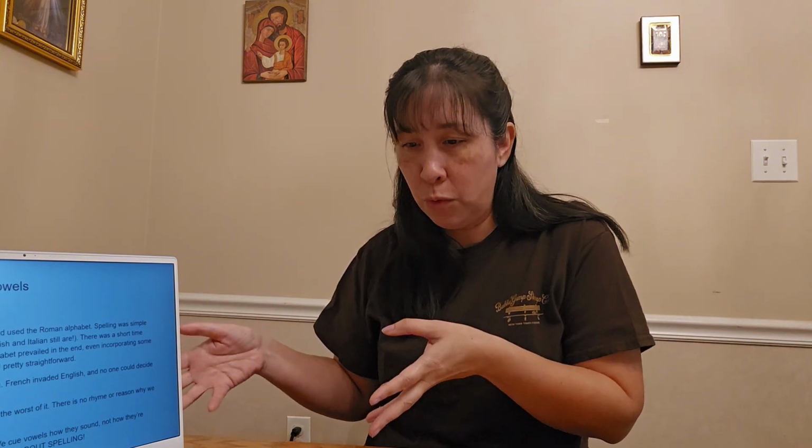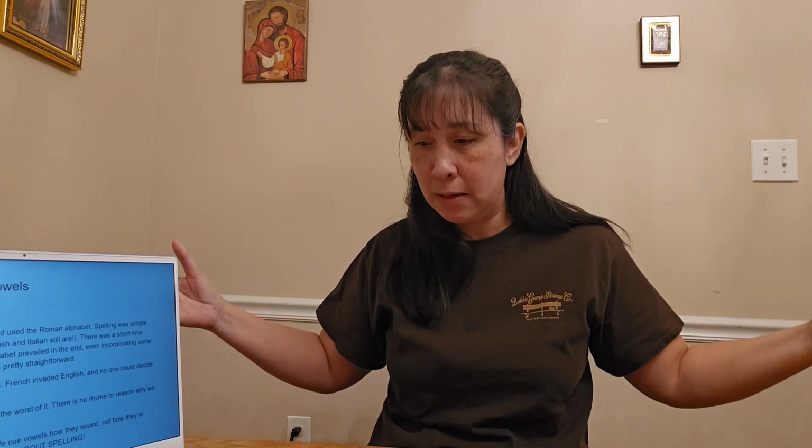And so for a long time, people were spelling things two ways. They had the English version of a word and they had the French version of a word. And then you had these confused, mixed up versions of words because people didn't know what the heck was going on. Okay, so if you've ever had trouble spelling anything, it's because of the French.